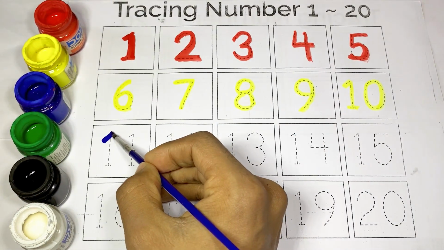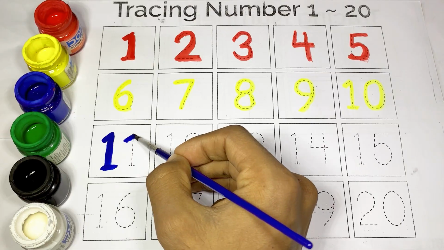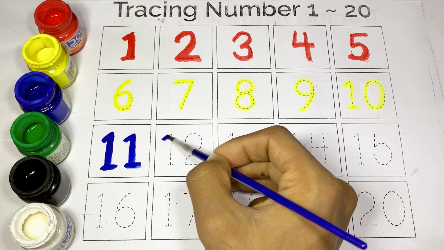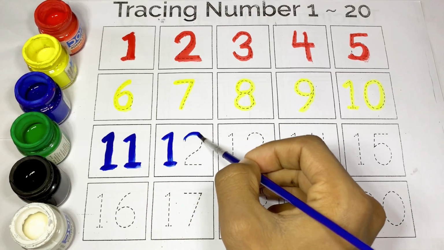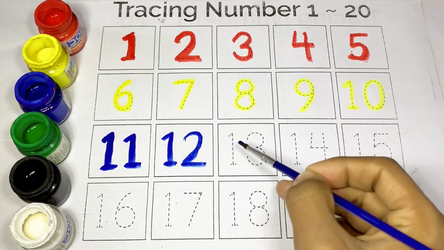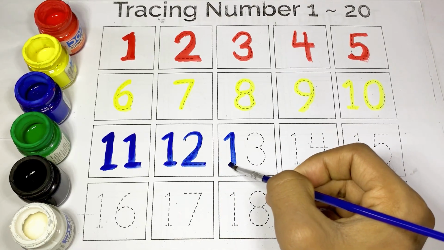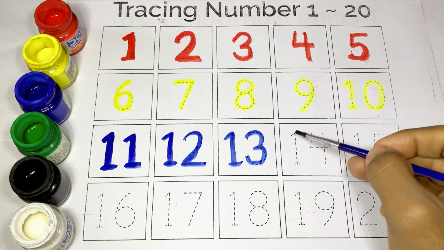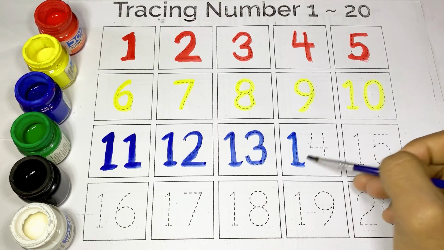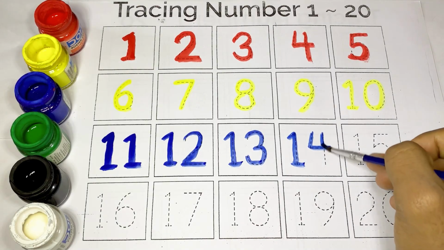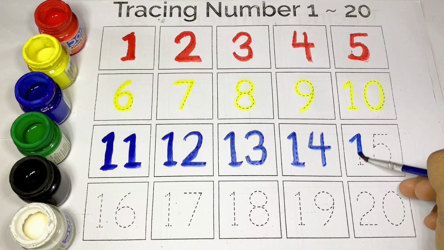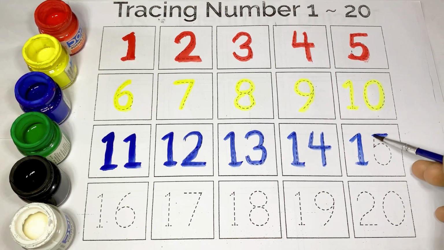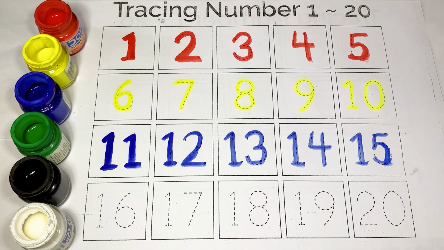This is 11. This is 12. This is 13. This is 14. This is 15. Kids, next is 16, and use green color.